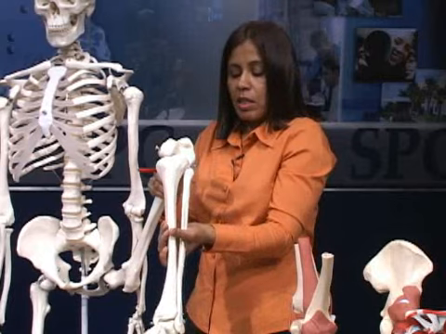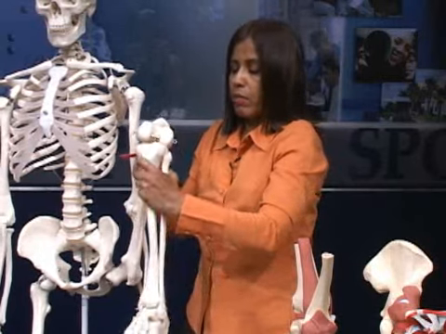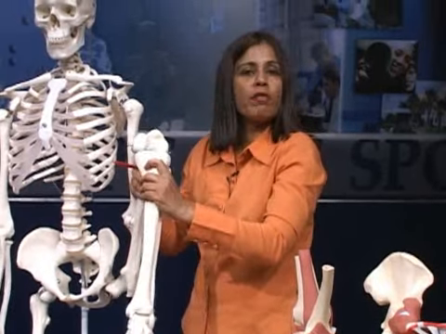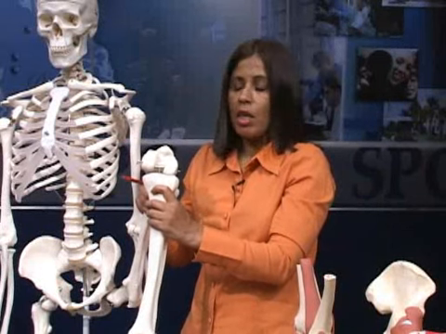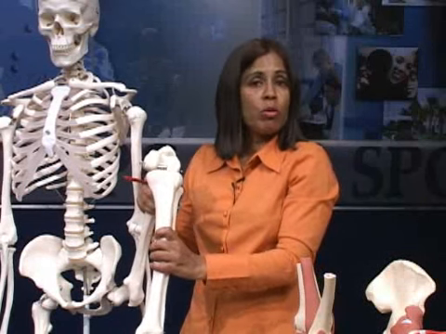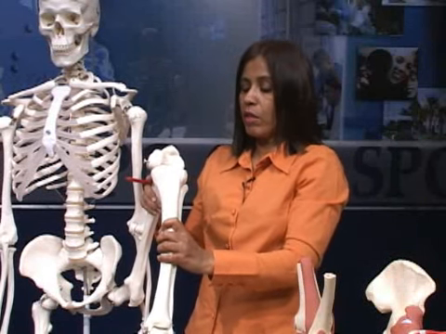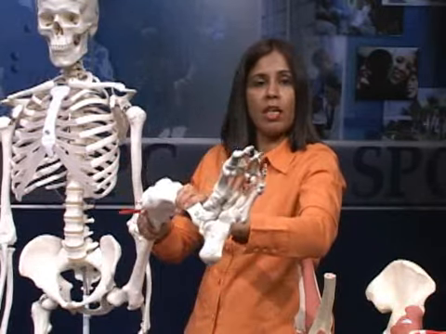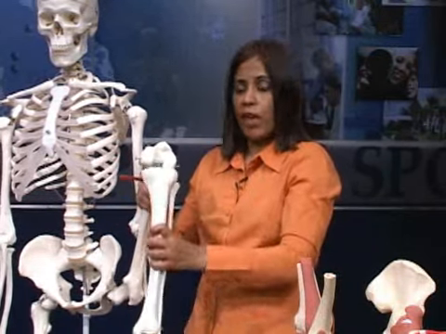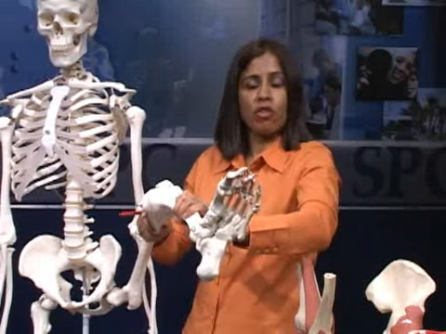Some people classify the knee joint as a hinge joint. Some people classify this as a condyloid joint based on the surfaces. This too is modified. Here again you can do flexion and extension.